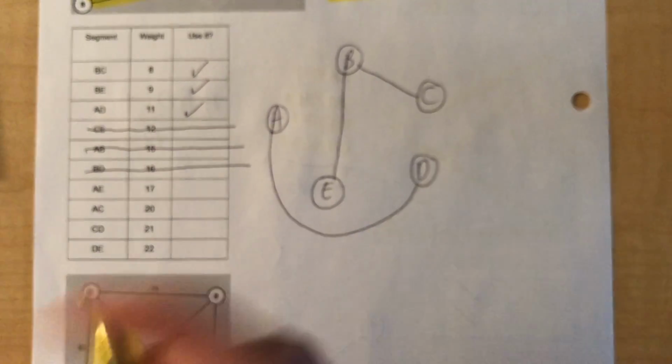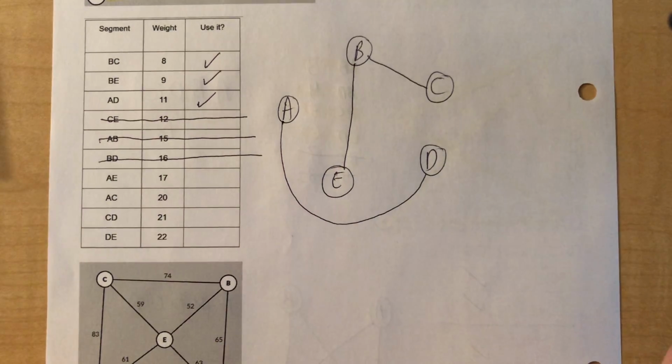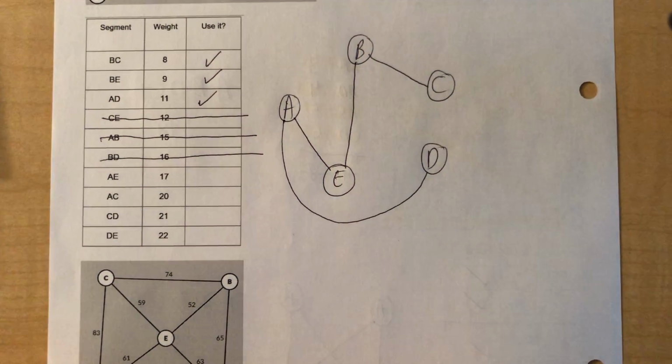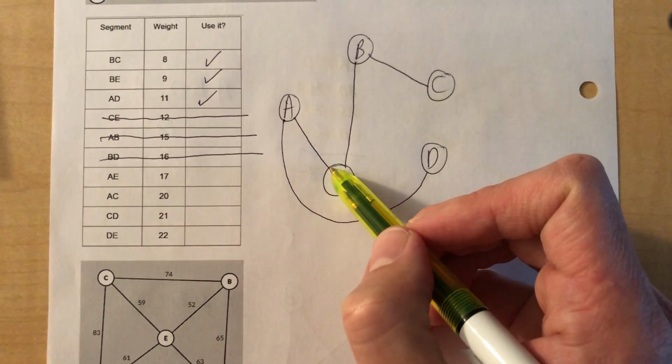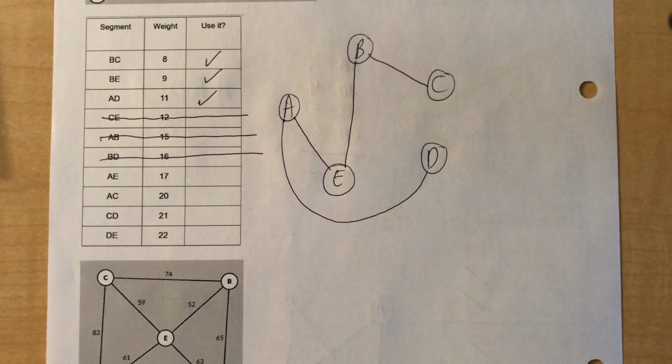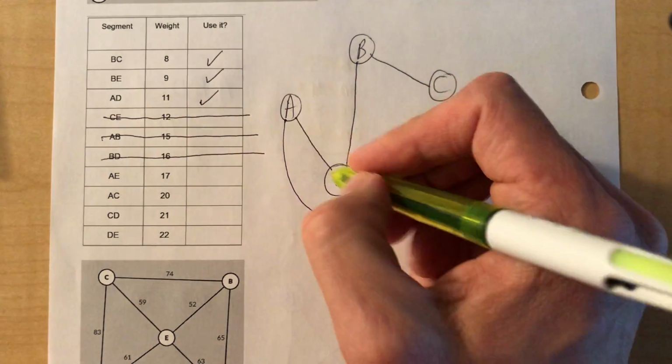Okay. Can I connect A and E? I can, actually. I can connect A and E. That's totally all right, and it's all right because when I connect them, I did not have a degree higher than 2. Now I do have a degree of 2, which is going to begin to limit my options a lot more. But I also didn't block myself off from completing a circuit, and so AE is good.